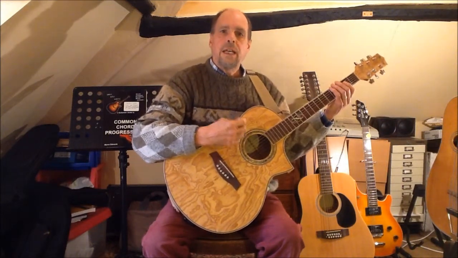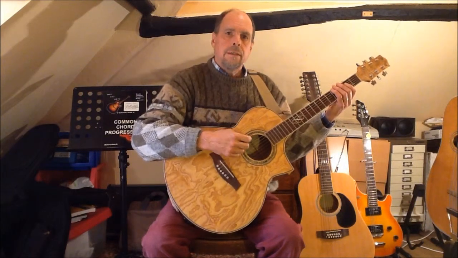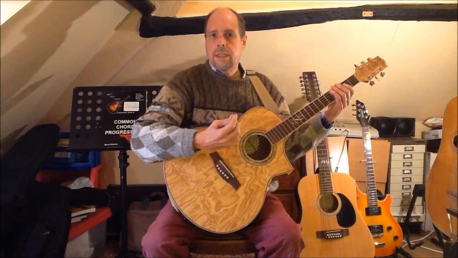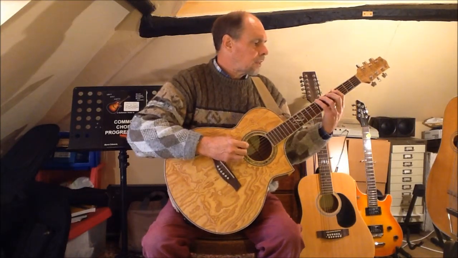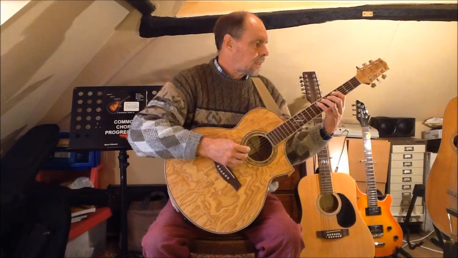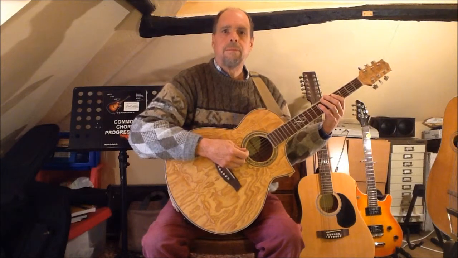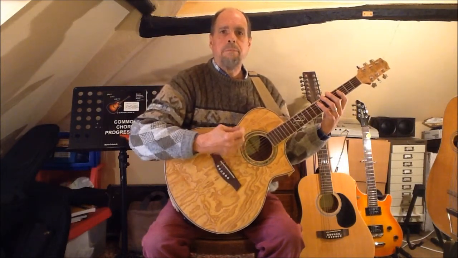The key of A flat minor is the relative minor key of C flat major, and C flat is the key with all of the notes flattened, that is to say there are 7 flats in the key signature. A flat, B flat, C flat, D flat, E flat, F flat, G flat, and back to A flat. But you'll also have spotted that C flat, of course, is the same note as B natural.